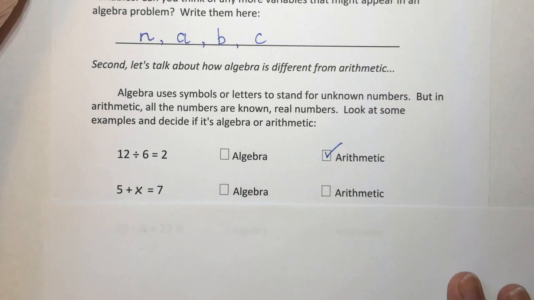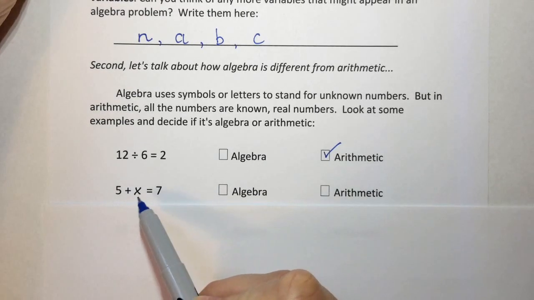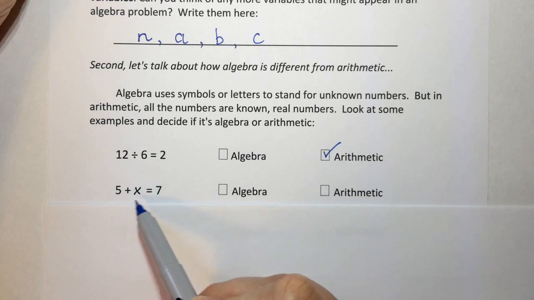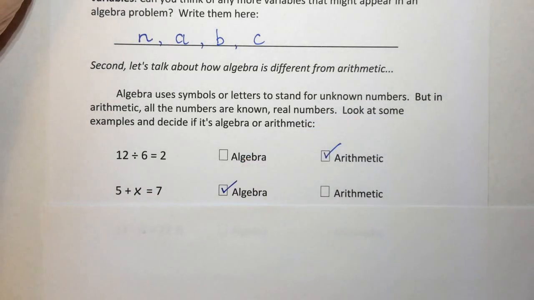5 plus x equals 7. Well, you know you have a 5 and a 7, but you don't know what the x stands for. And this is an example of algebra.